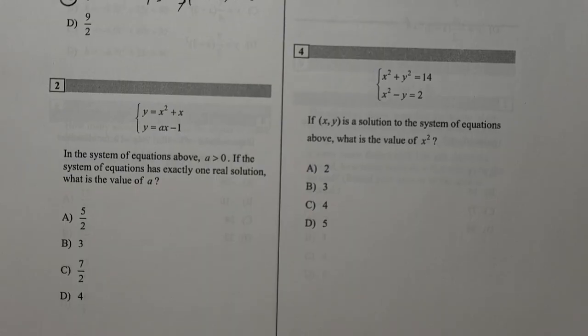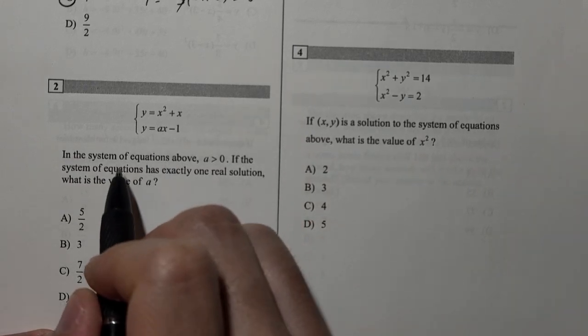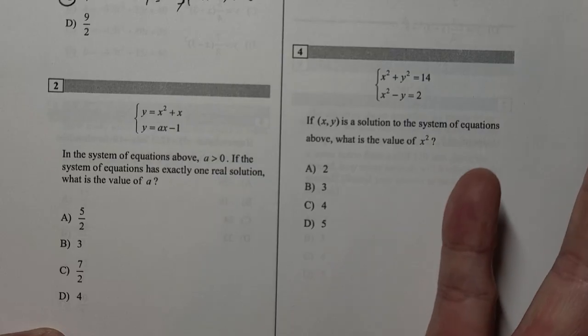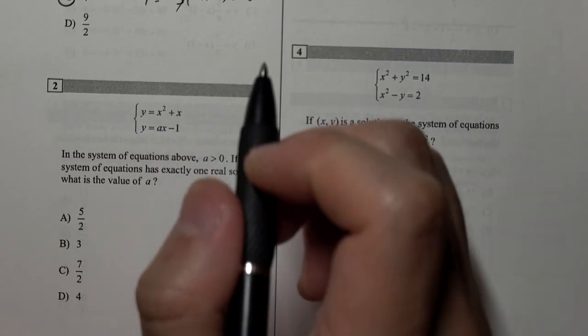Moving on. In the system of equations above, a greater than 0. If the system of equations had exactly one real solution, what is the value of a? So this sounds like one of the other problems in the previous video. We got to solve system of equations when it's not linear. The only method that really works is substitution, at least for this level of math.